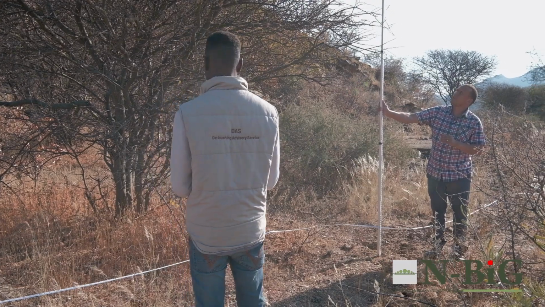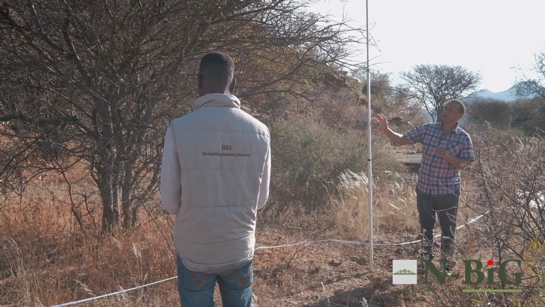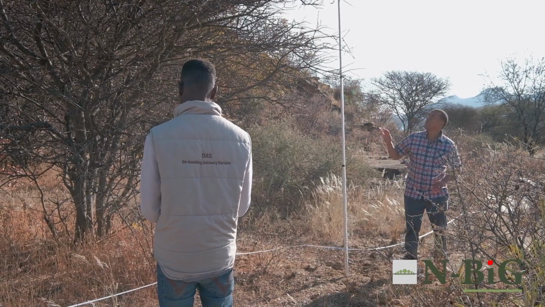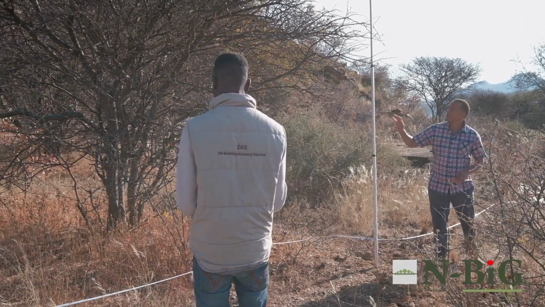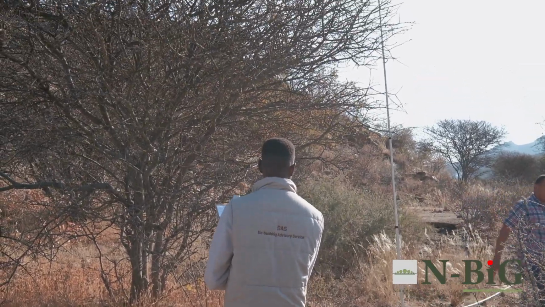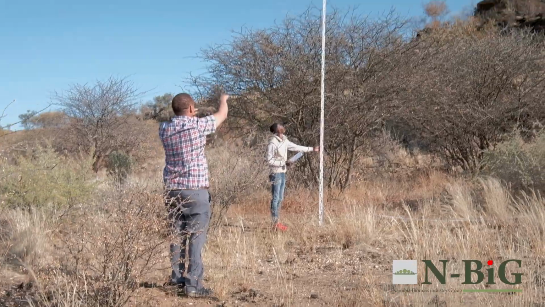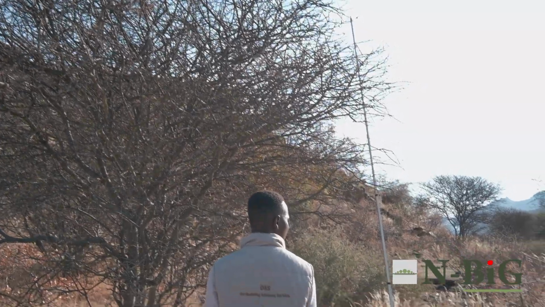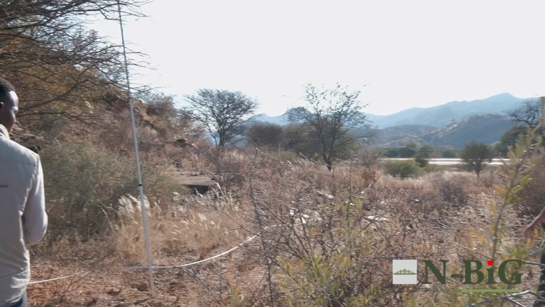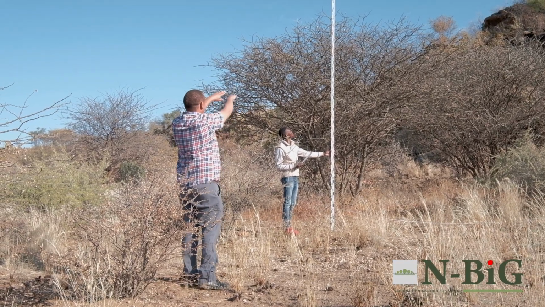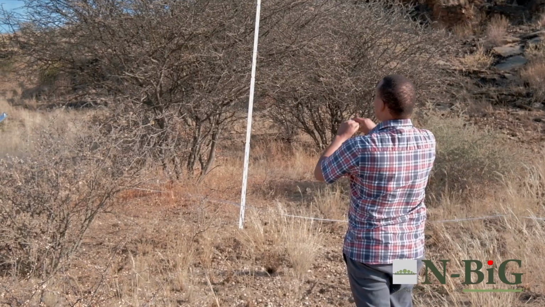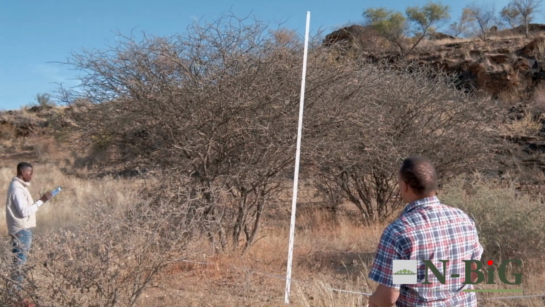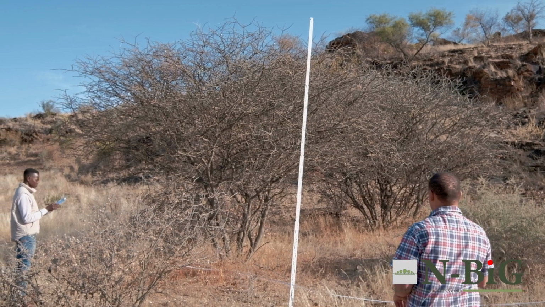Whenever it's a larger plant, and they will have to be harvested because they are the dominant ones, then you will obviously have to put down the measuring pole. Then you will have to stand back a bit and look at it from a further point. So the height is 3.9, the canopy height is about 2.8, and we are going to measure the canopy diameter now.